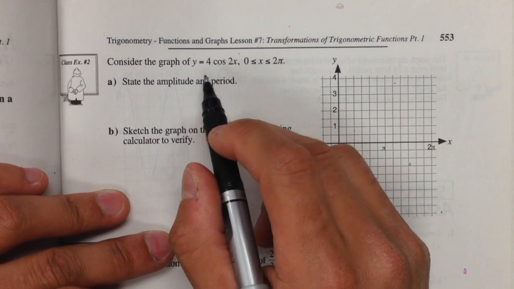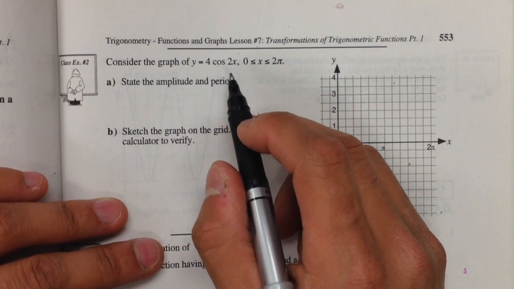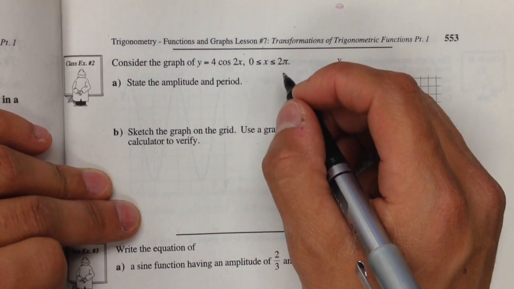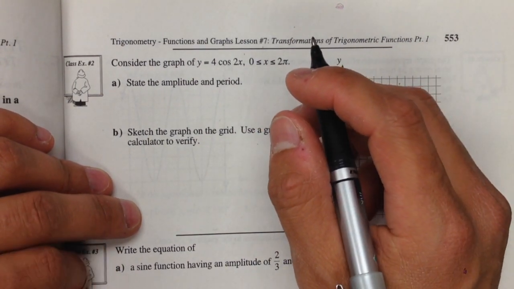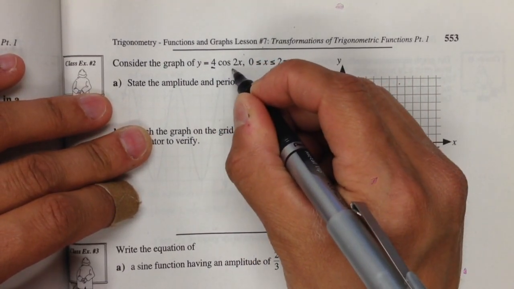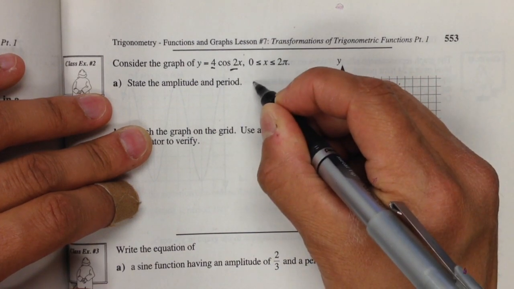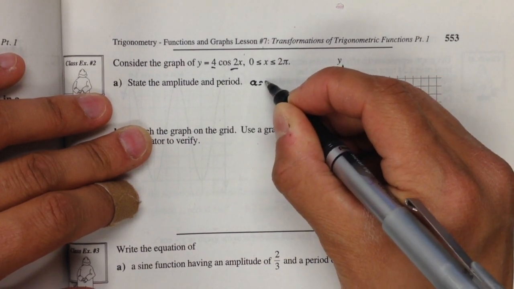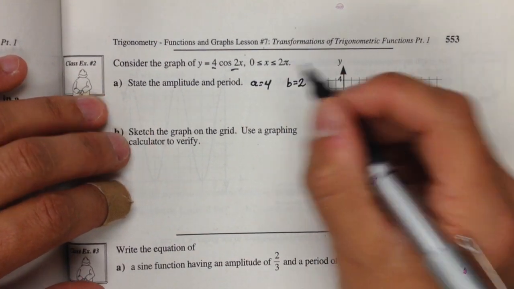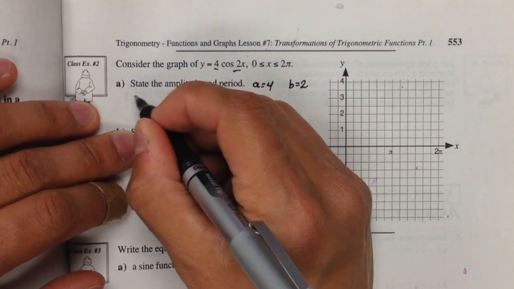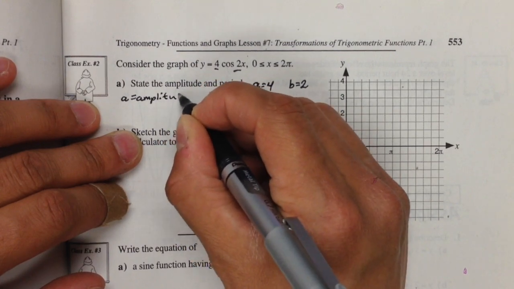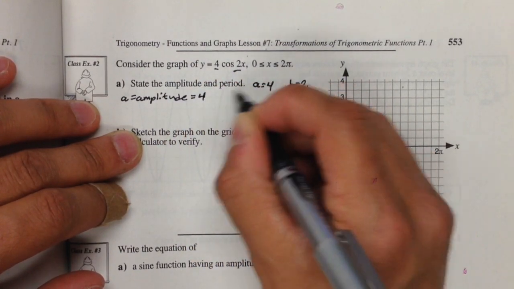So consider the graph of y equals 4 cosine 2x, where x has to be greater than or equal to 0, but less than or equal to 2 pi. So in this example, we're working with radians. I know what my a value is, and I know what my b value is. So my parameter a is equal to 4, and parameter b is equal to 2. I know that a is equal to my amplitude, and that is equal to 4 units.